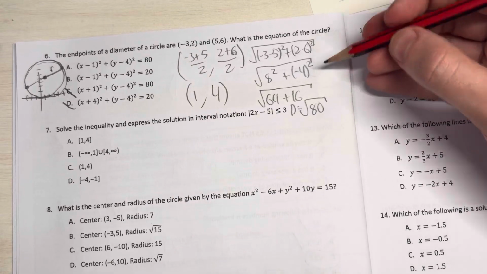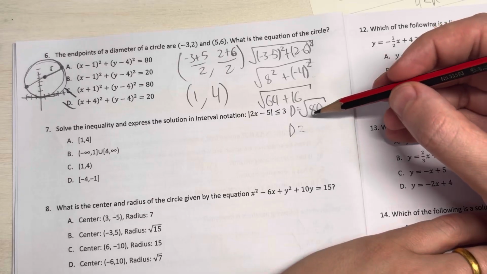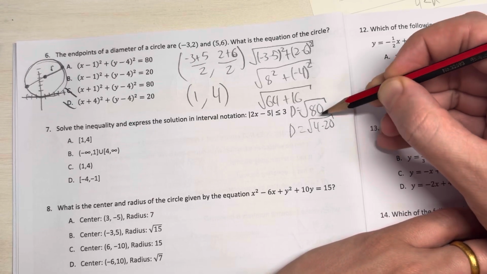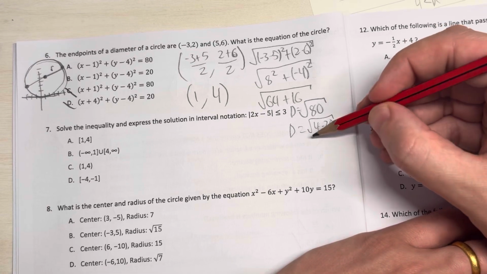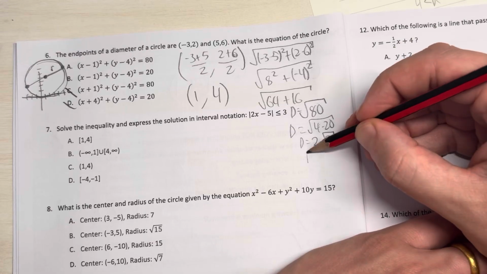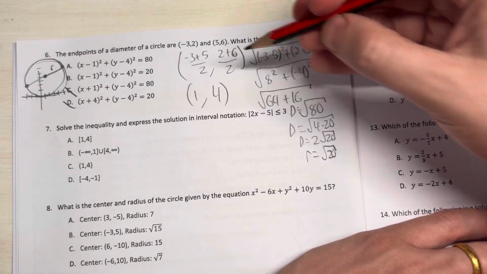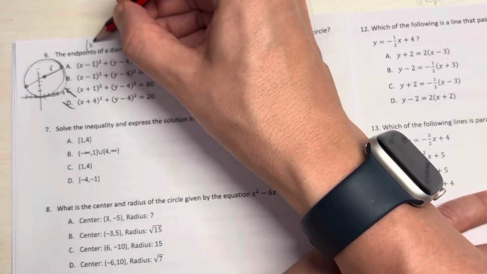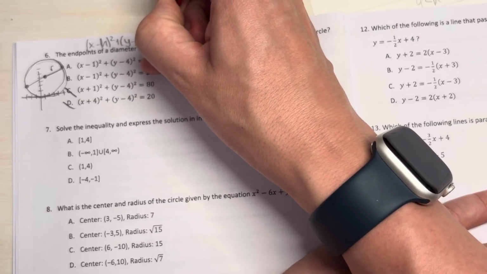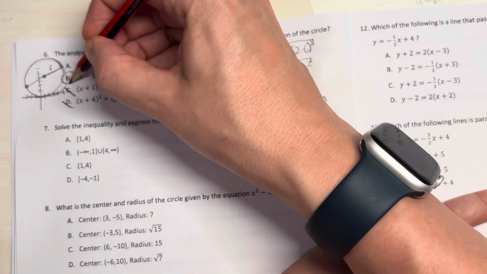So we can simplify this. Well, this isn't even going to be fully simplified, but we can do this. One of the perfect square factors is 4, so it becomes 2 square root of 20. So now we can divide it by 2 and say the radius is square root of 20. So remember, in the circle equation, it's (x minus h) squared plus (y minus k) squared equals r squared. So square root of 20 squared is 20. It's B.